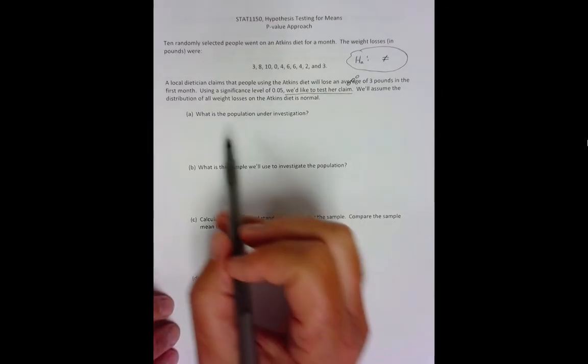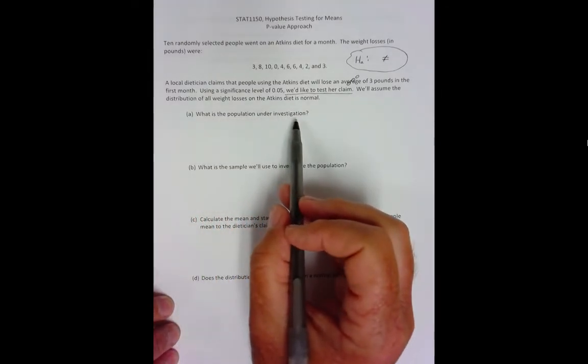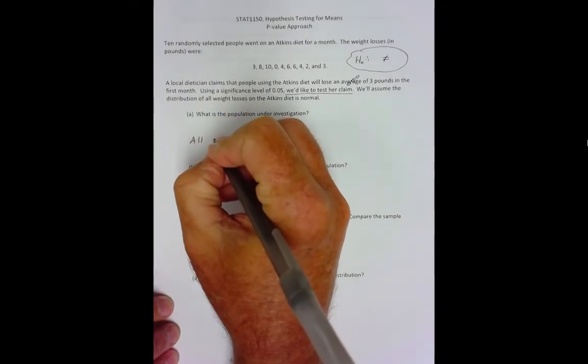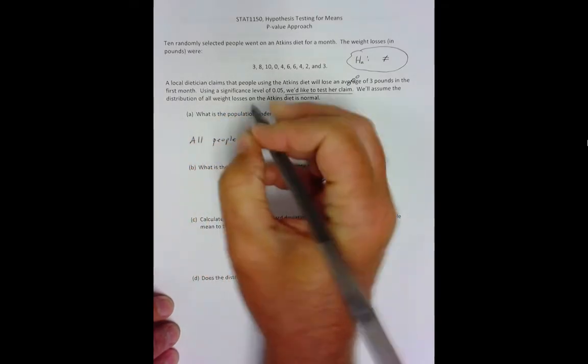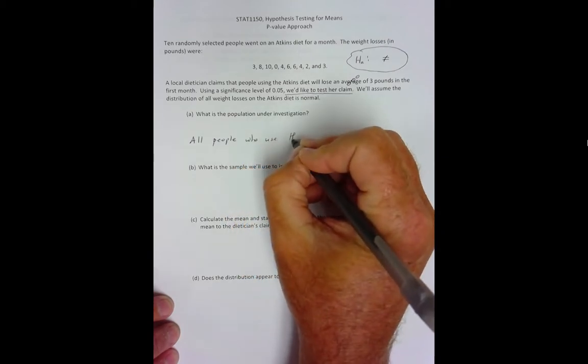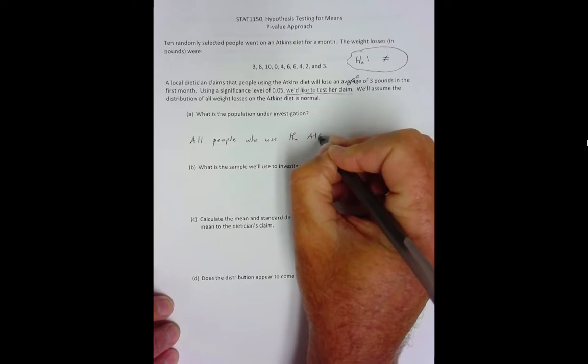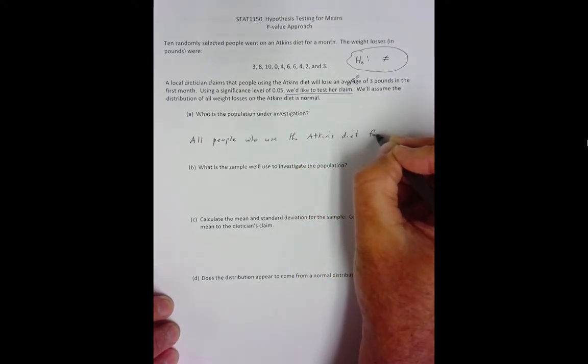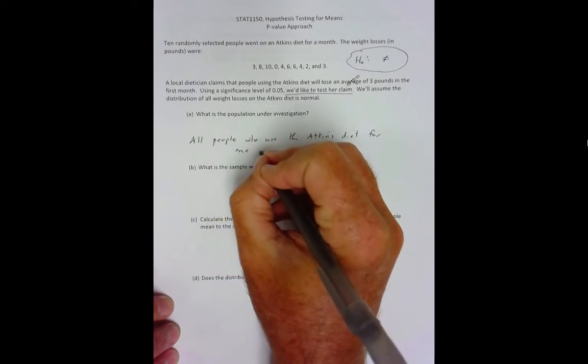All right, let's get our hands dirty. What's the population under investigation? Well, that's pretty simple. It's all people who use the Atkins diet for 1 month.